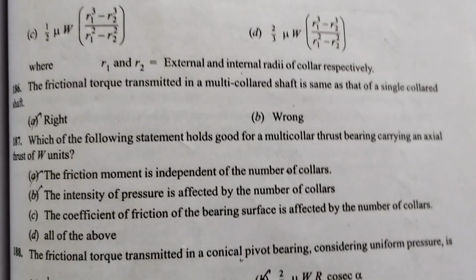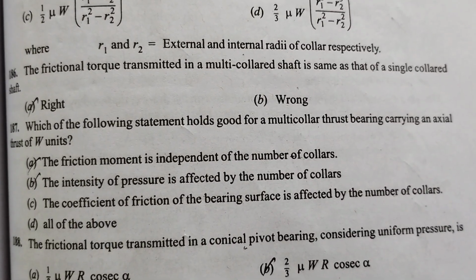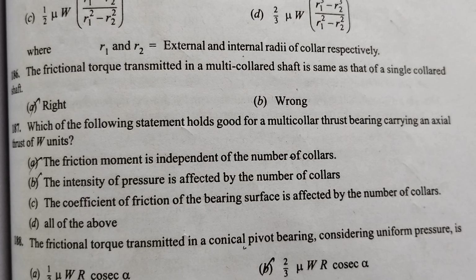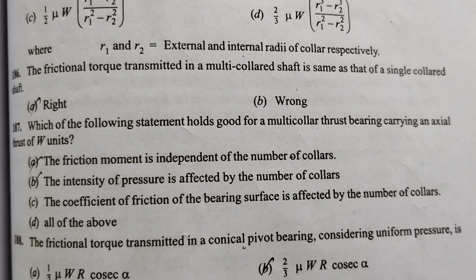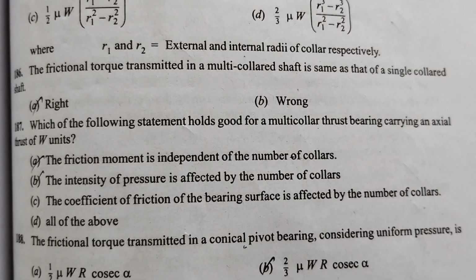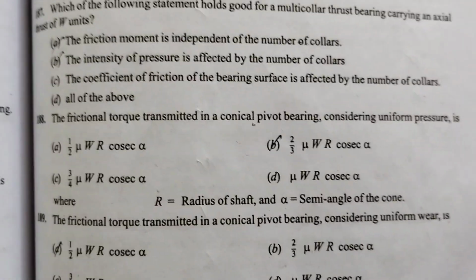Which of the following statements holds good for a multi-collar thrust bearing carrying a thrust of W units? The friction moment is independent of the number of collars.